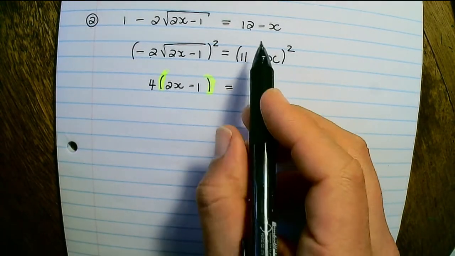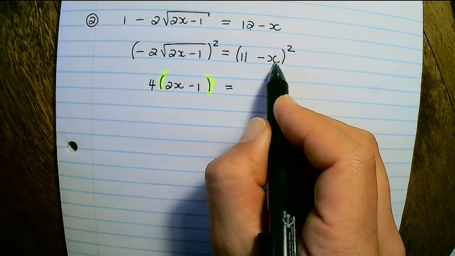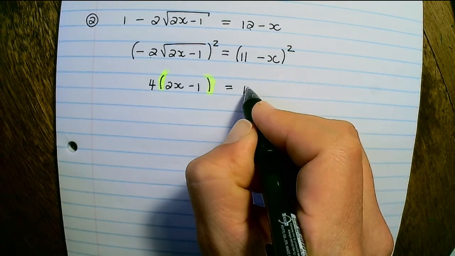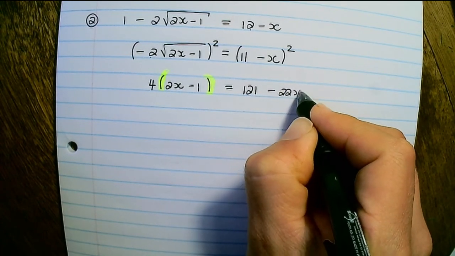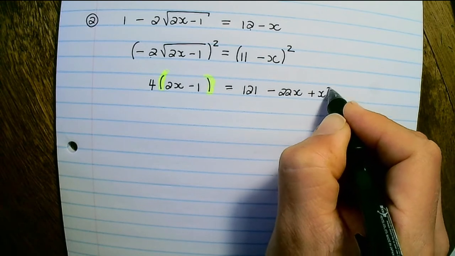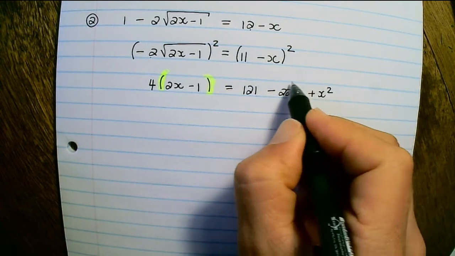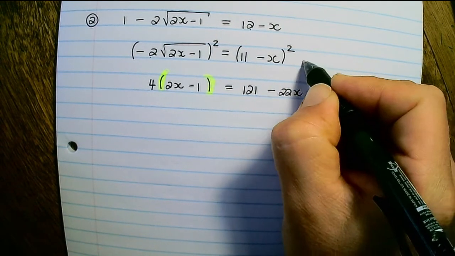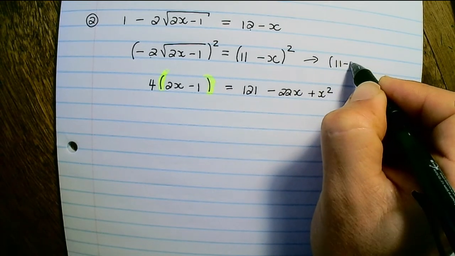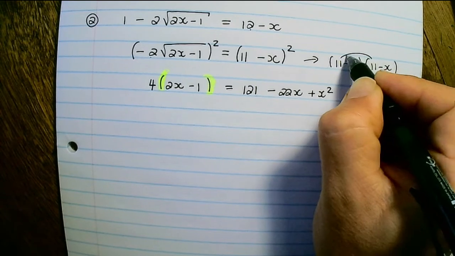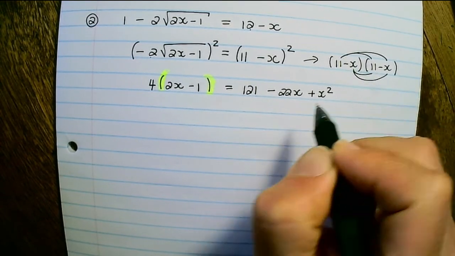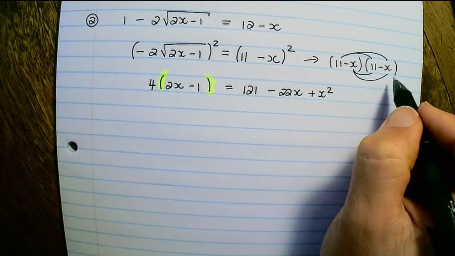And on the right, I have 11 minus x squared, which becomes 121 minus 22x plus x squared. If you don't know where the negative 22 comes from, remember it is 11 minus x times 11 minus x, and I multiply every term in the first bracket with every term in the second bracket.